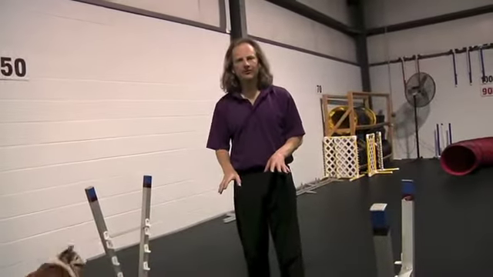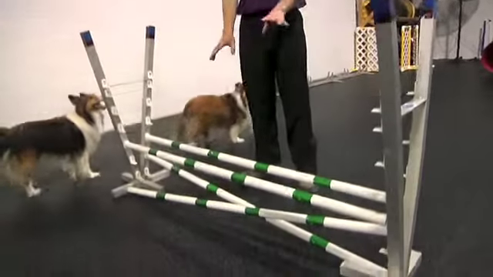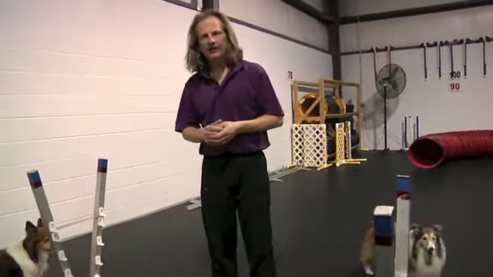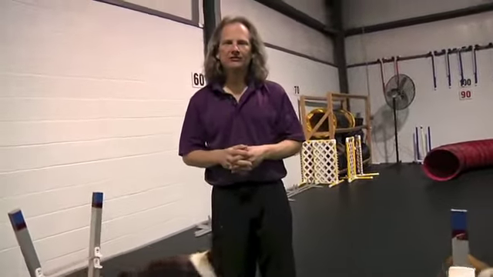Fiona just went over a double. As you notice, there's 2 bars and a little bit of depth to it. Bars are separated, there's some height. This is a challenge. It's a good challenge, it's something to work on. It's a fun obstacle to add to any course.